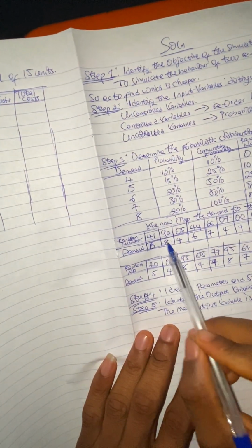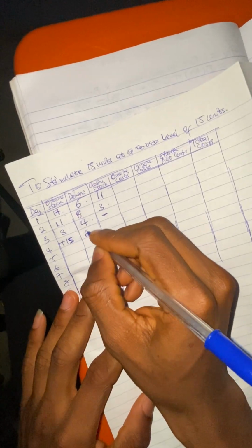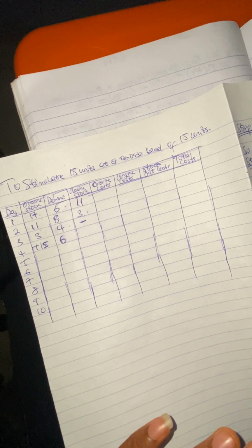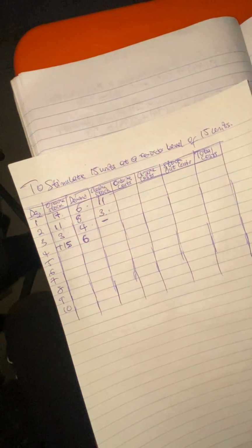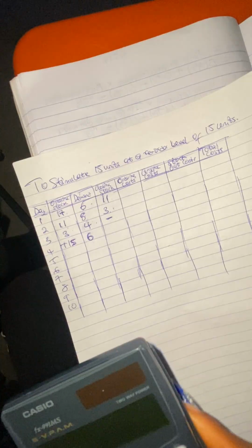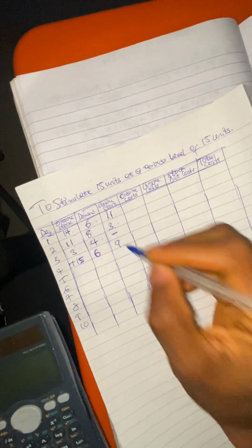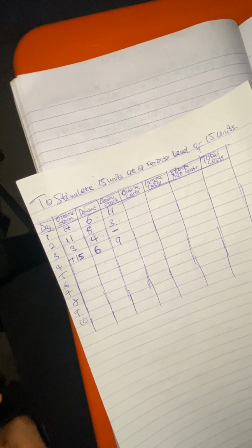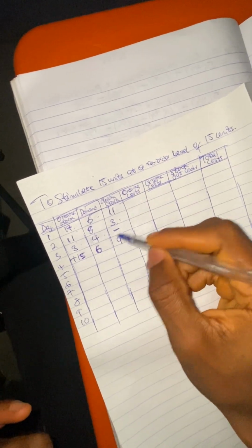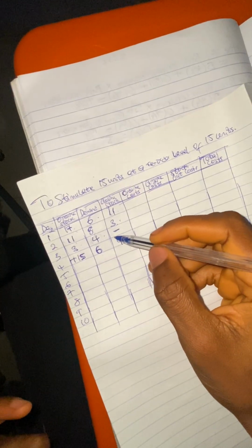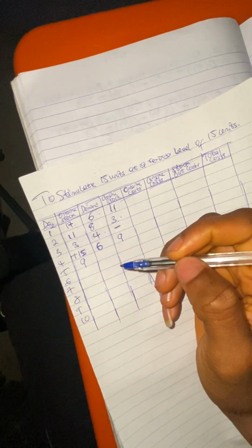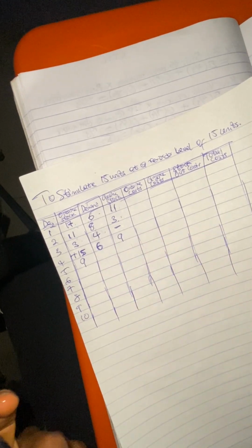So this is your day 1, day 2, day 3, and your day 4. Your day 4 is 6. So demand is what? 6, right? So 15 minus 6 gives you what? 9 units, right? So that's your closing stock. So this is what will now form the opening stock. So this will be 9.